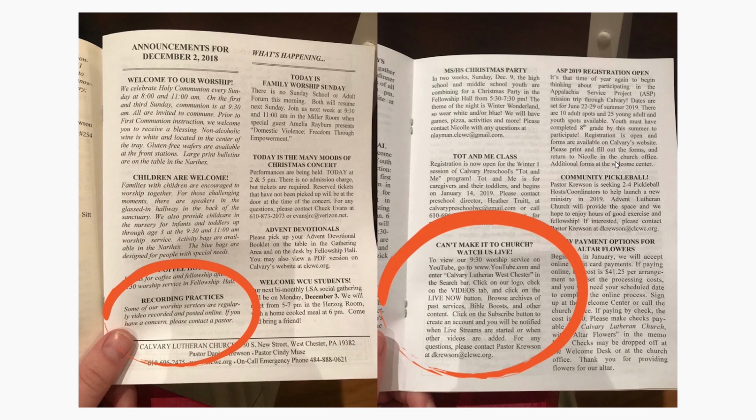The Calvary Lutheran Church in Westchester, which my wife and I go to, says that some of our worship services are regularly recorded and posted online. If you have a concern, please contact the pastor. So that is a simple privacy statement that just says recording practices on the very first page of every handout.